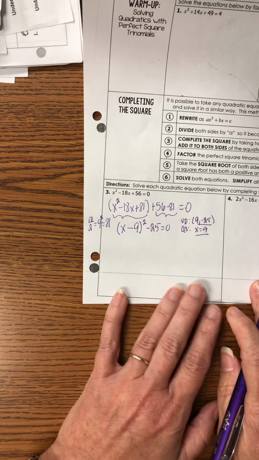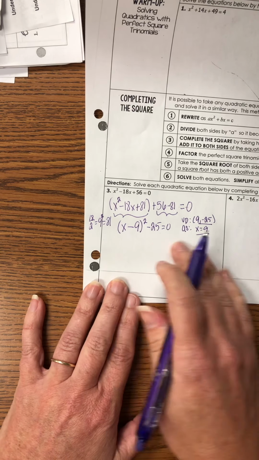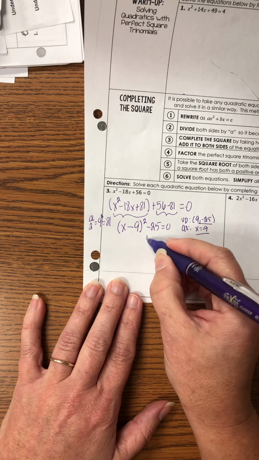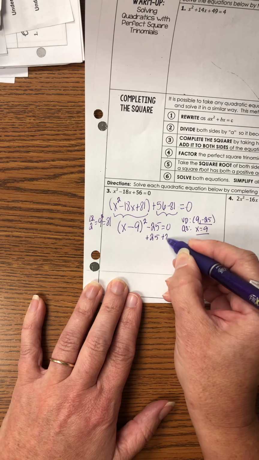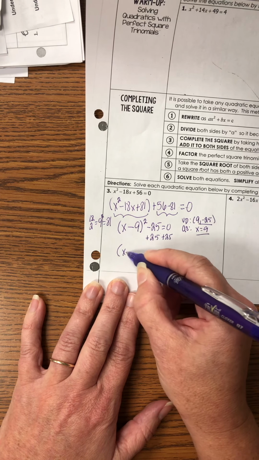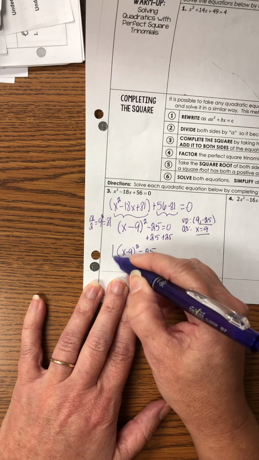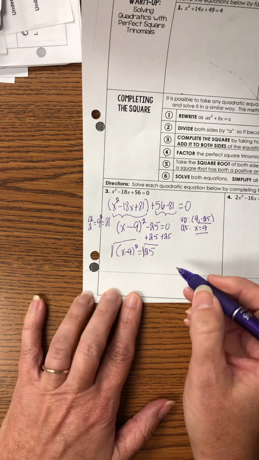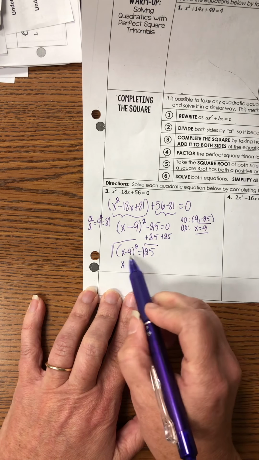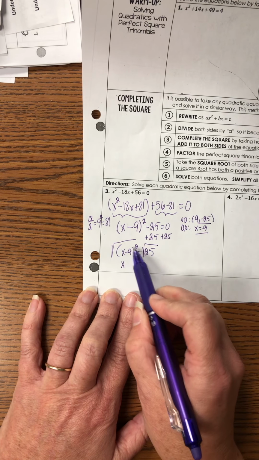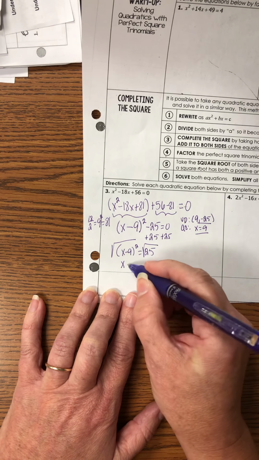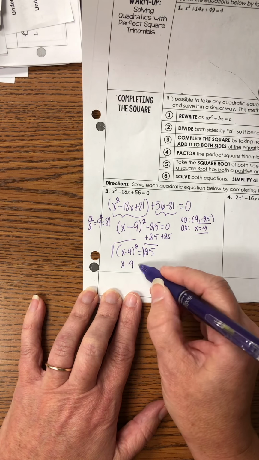Now let's find the roots or the x-intercepts by solving this equation. To do that, I'm going to add 25 to both sides. That'll give me x minus 9 squared is equal to 25. Now solve by taking the square root on both sides. When you take the square root of x minus 9 squared, that's simply going to get rid of the square, leaving you with x minus 9.